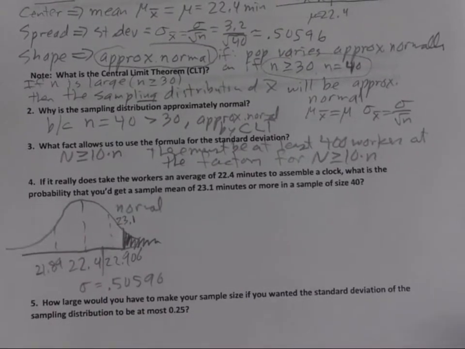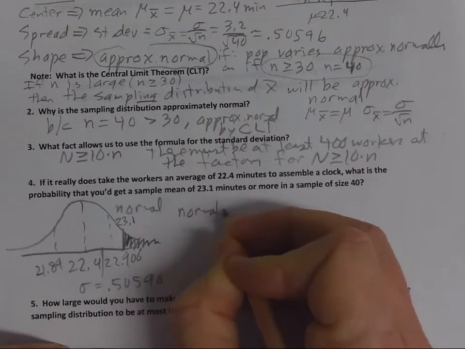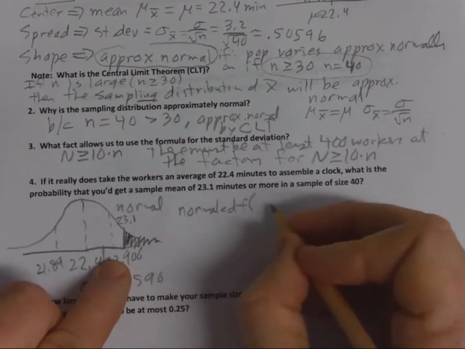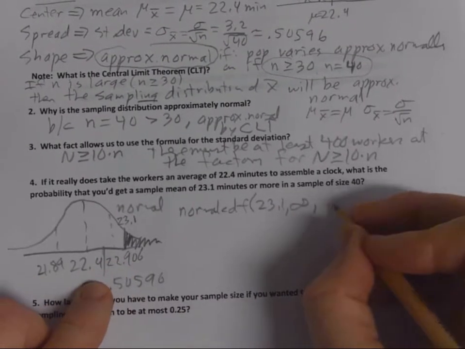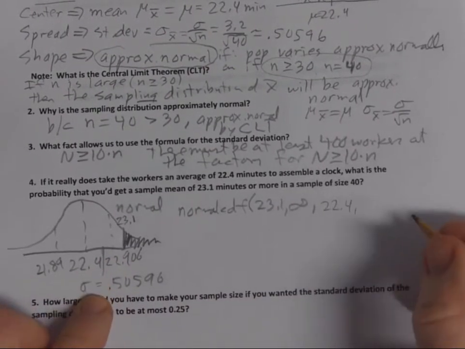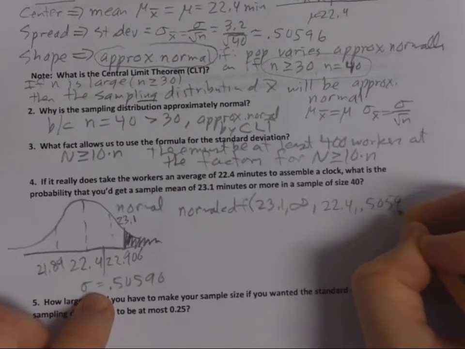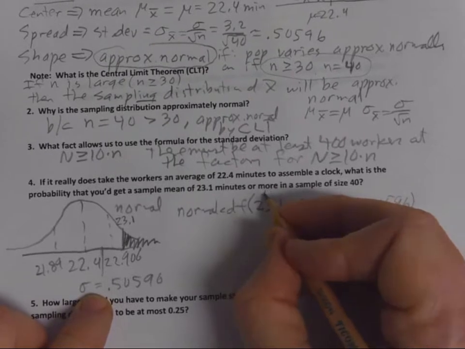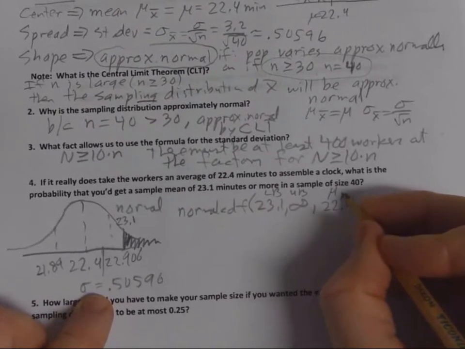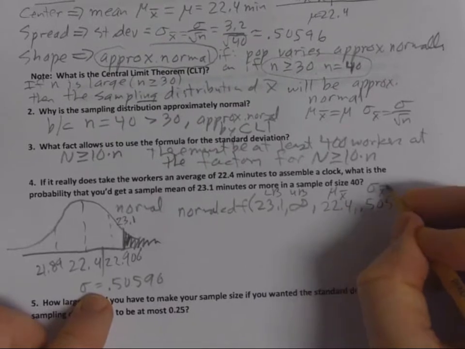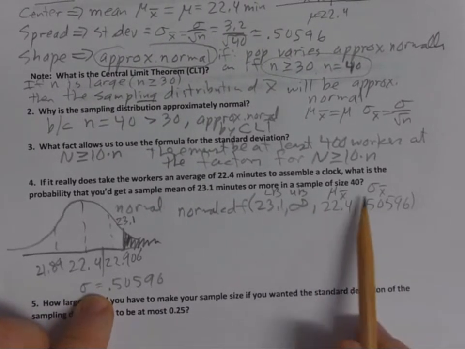Because of the central limit theorem, because of what we just said, we would say normal CDF, and then that would be 23.1 to infinity. Our mean is 22.4, and our standard deviation is about 0.50596, and properly label these: lower bound, upper bound, the mu of our x bars, the sigma of our x bars, like that. And by the way, don't get this notation wrong, or you can get docked a point.